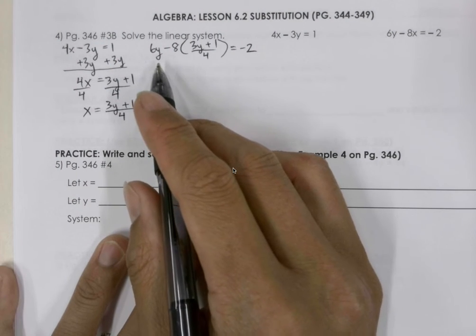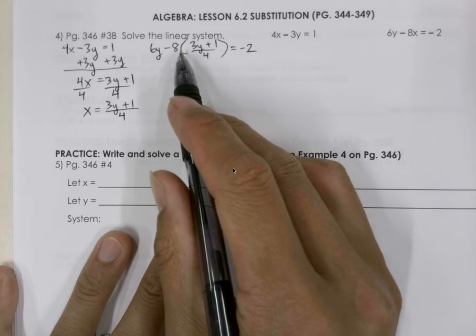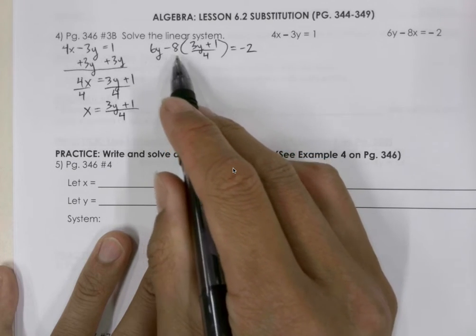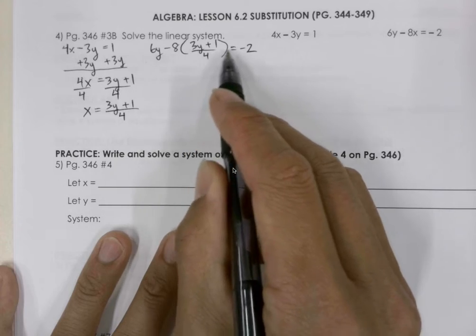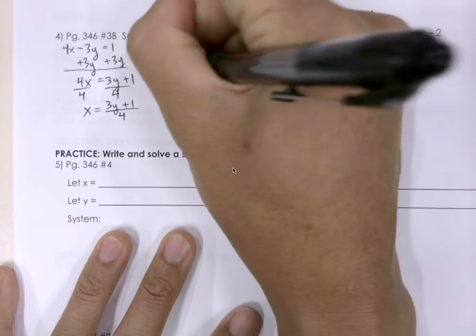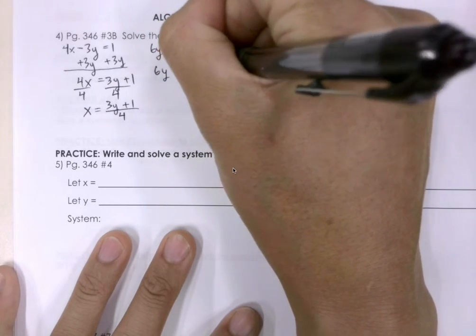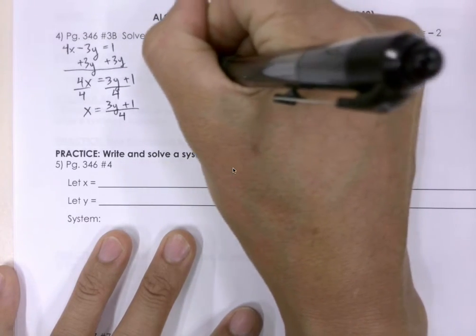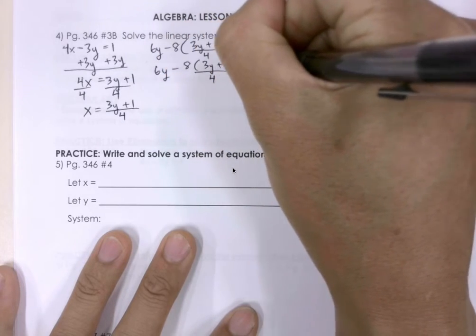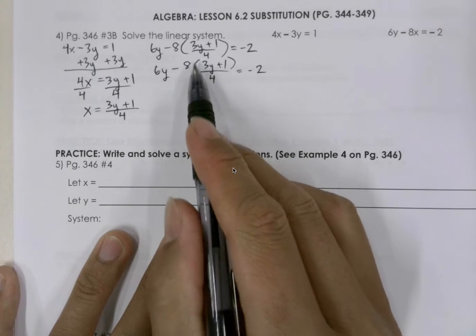Alright, so now what can we do? Well, we can go ahead and multiply the negative 8 times the numerator of the fraction. So we're going to be left with 6y minus 8 times (3y plus 1) over 4 is equal to negative 2. And how did I make this step?